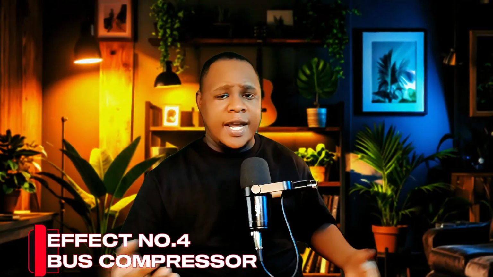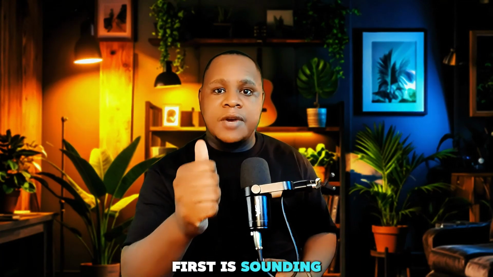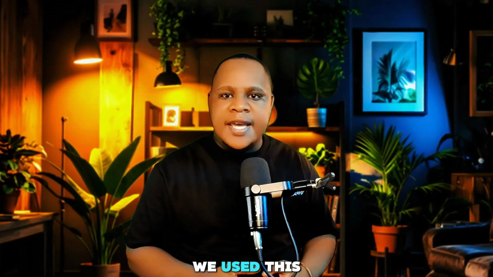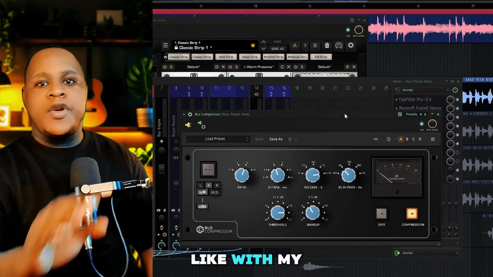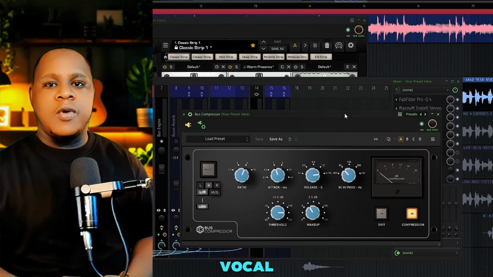Now, it sounds good. And as a bonus, if you want to overall glue the vocal, use another compressor, guys. Now, this compressor that you are using now, we are making sure that the vocal first is sounding up front in the mix and all the words of the vocal are actually being heard, guys. That is why we used this compressor. It's a bass compressor, guys, and this is how it sounds like with my bass compressor gluing the overall mix of the vocal.